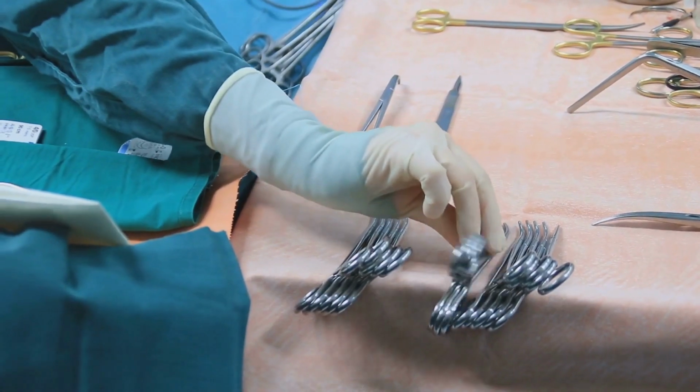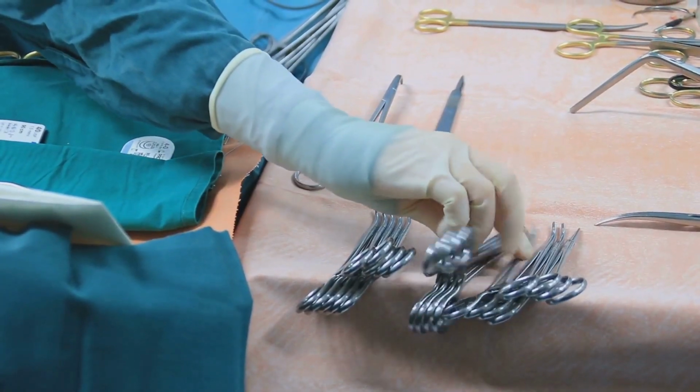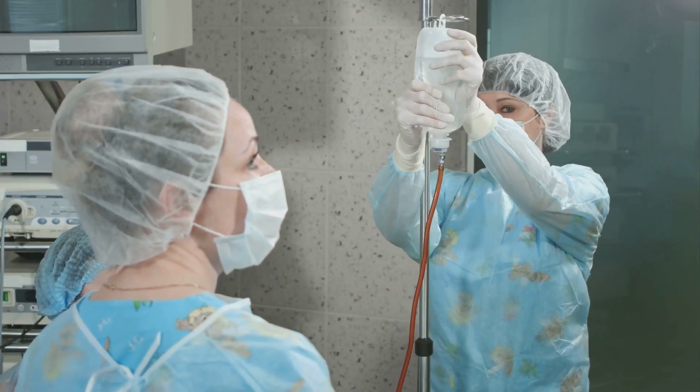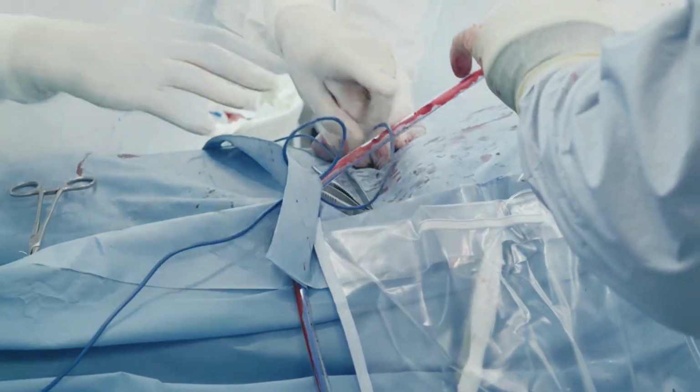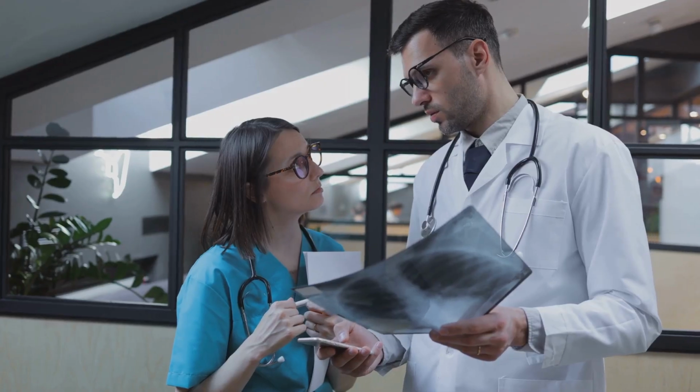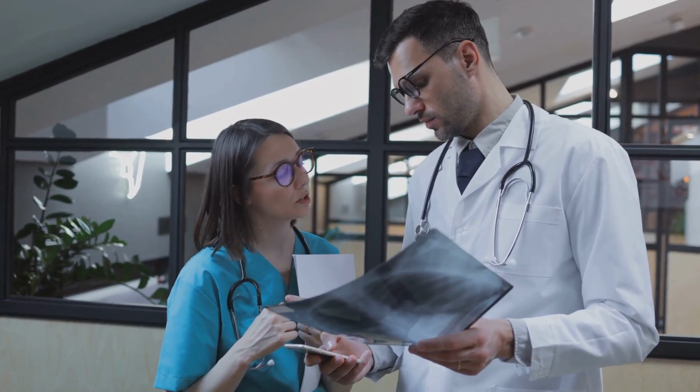Hey everyone, let's break down one of the most critical skills for nurses on surgical and critical care units, caring for patients with chest tubes. Today, I'll walk you through the difference between pleural and mediastinal chest tubes, and what you need to know to keep your patients safe. First, let's get oriented.